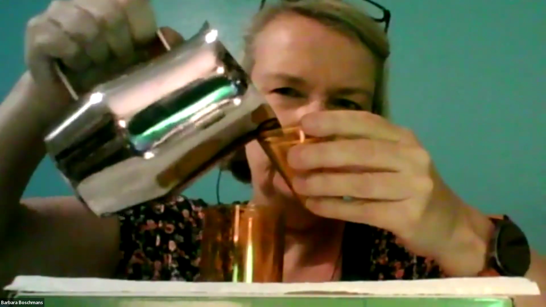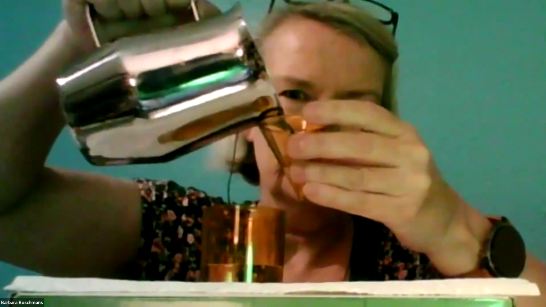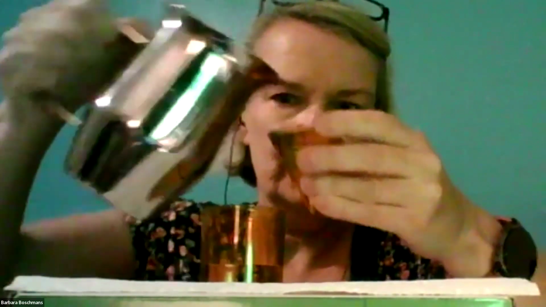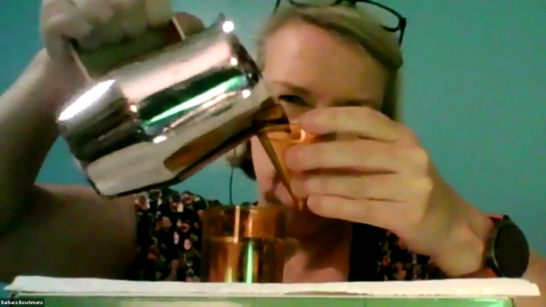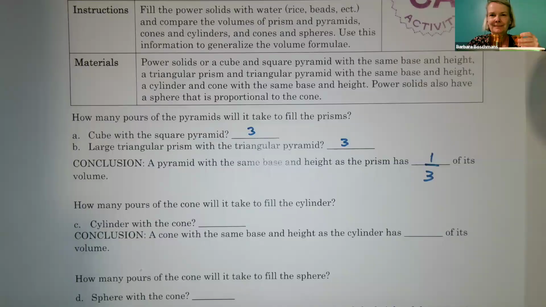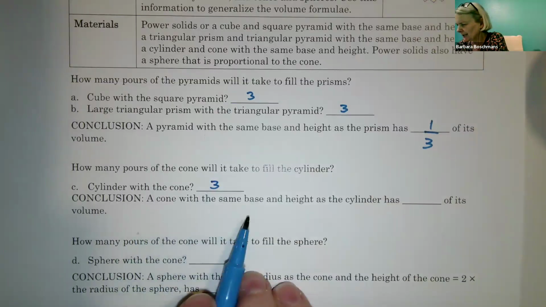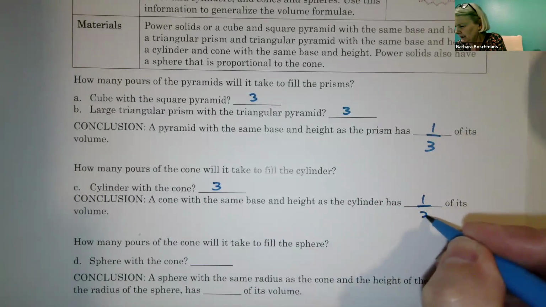I'm going to fill my cylinder with the cone, one time, and it is also 3 times. So a cone with the same base and height as the cylinder has 1/3 of its volume.